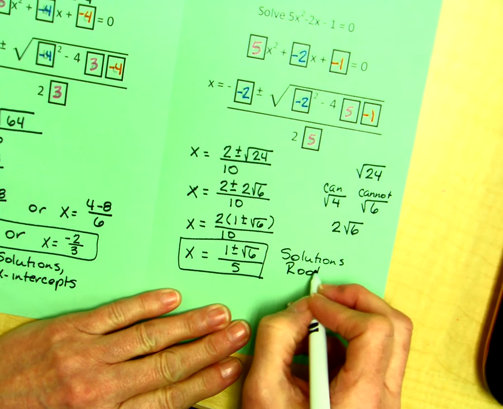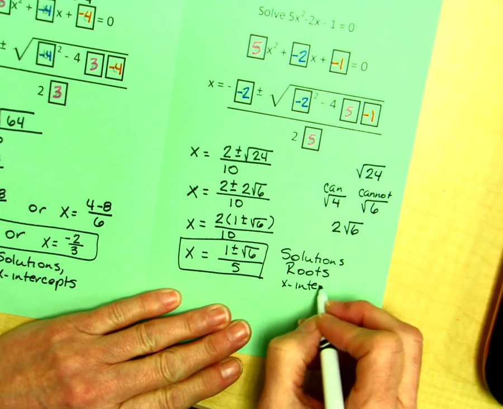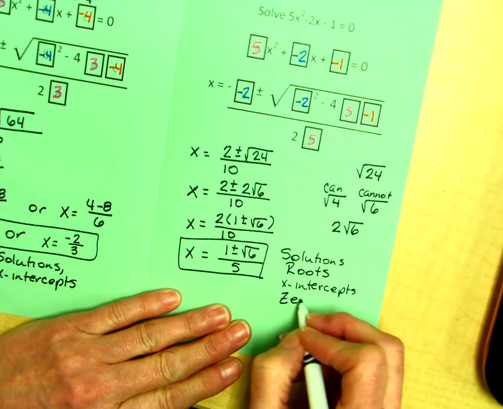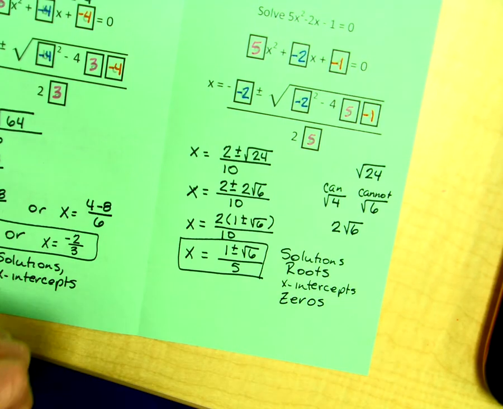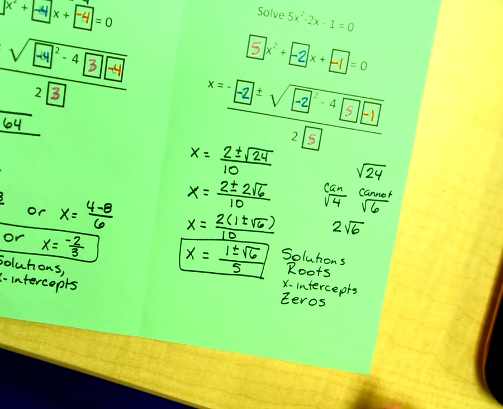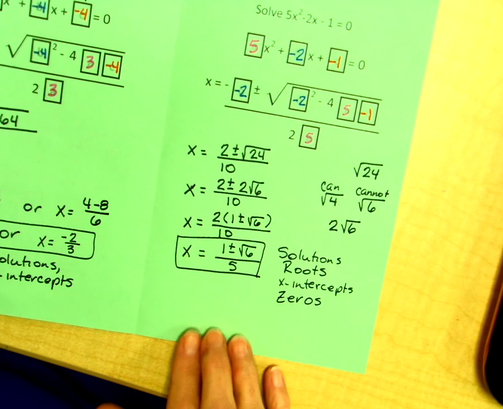These are our roots, also called x-intercepts, and finally also called zeros. So this has been the quadratic formula, simply identifying A, B, and C, substituting those into the formula, and simplifying as best you can.